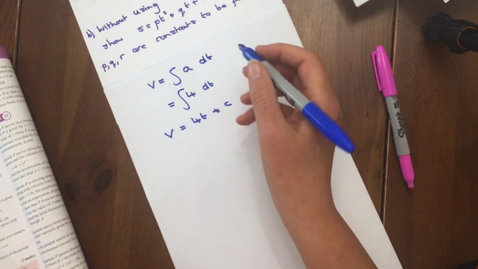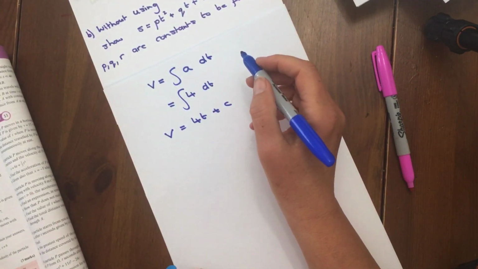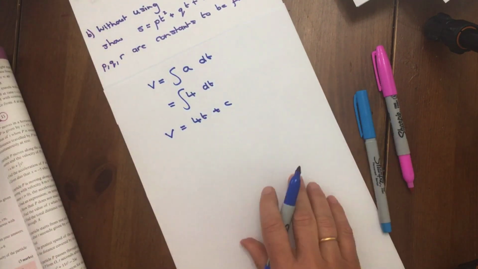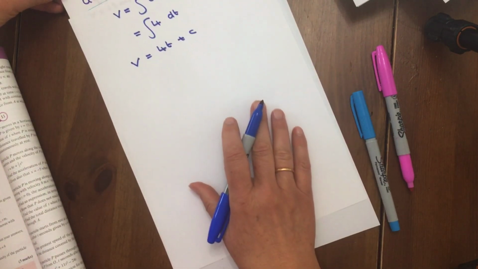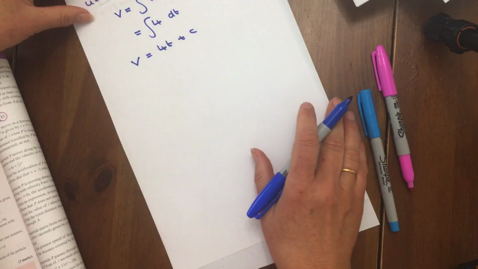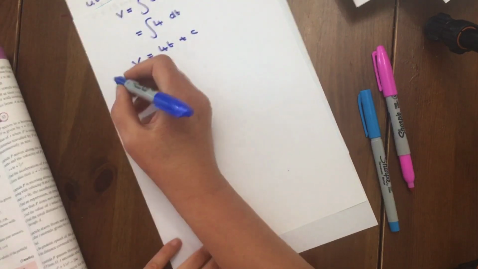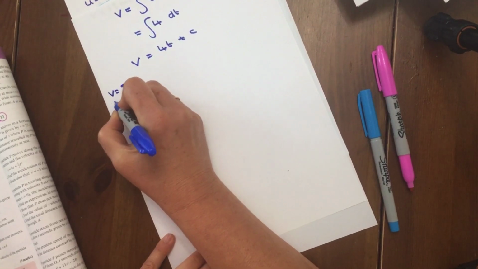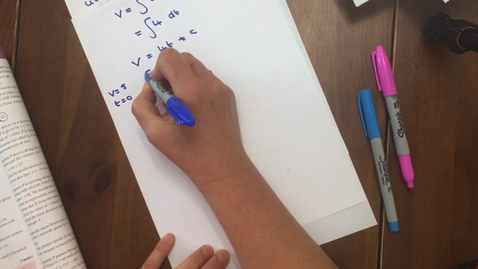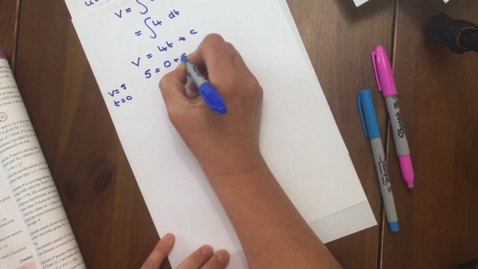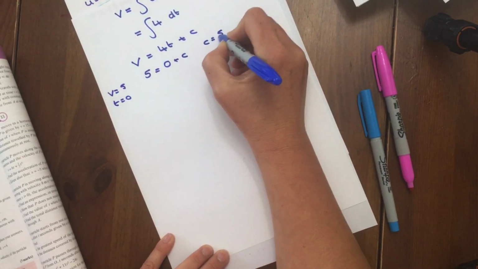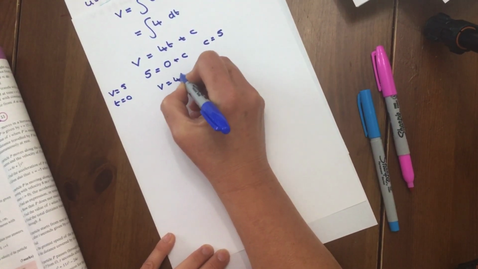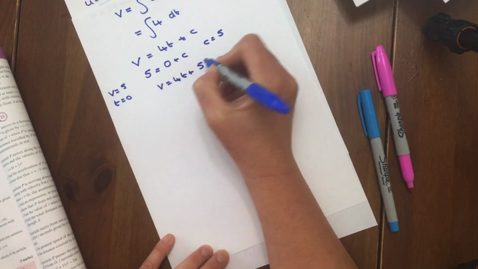So if I go back to the beginning with my conditions at the start, I know that when U is 5, T is 0. Okay, so I'm going to say V is 5 when T is 0. Let's put that in here, and I will get my constant of integration to be 5. So now I have a formula for velocity.